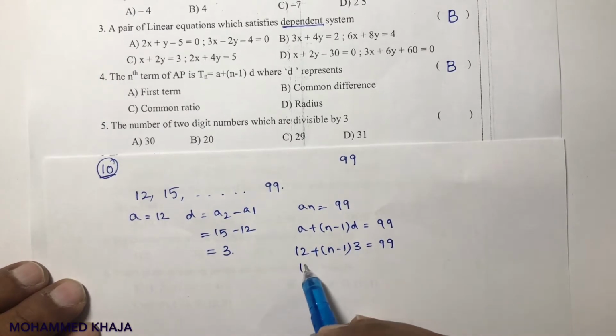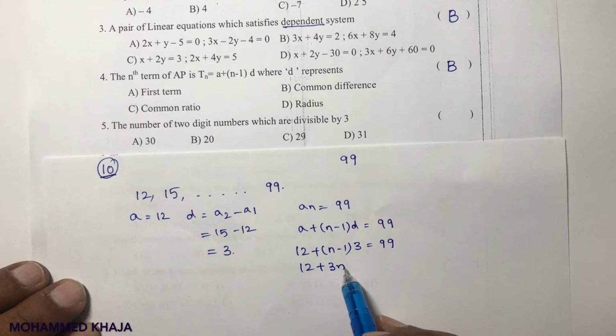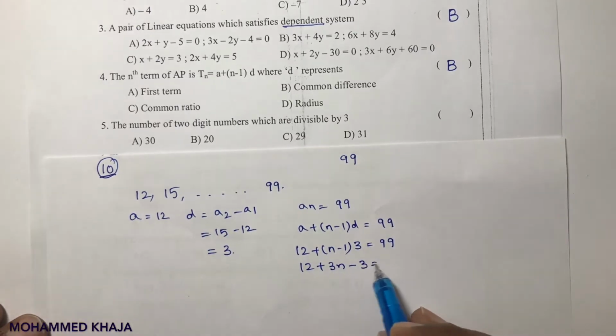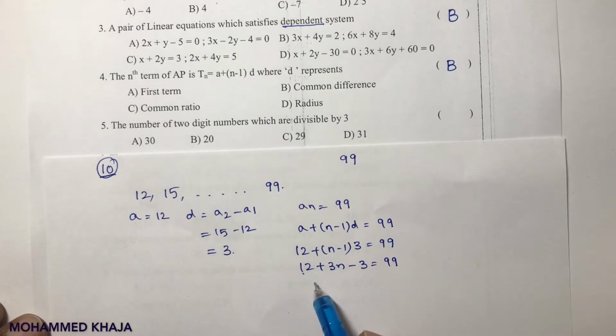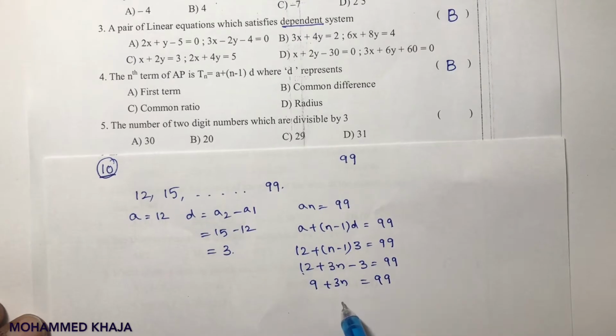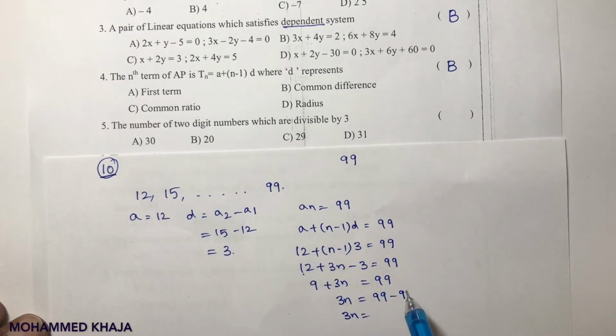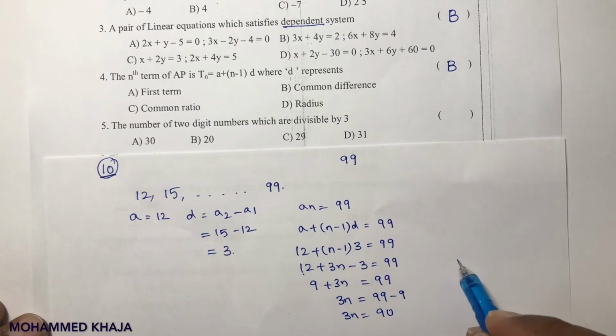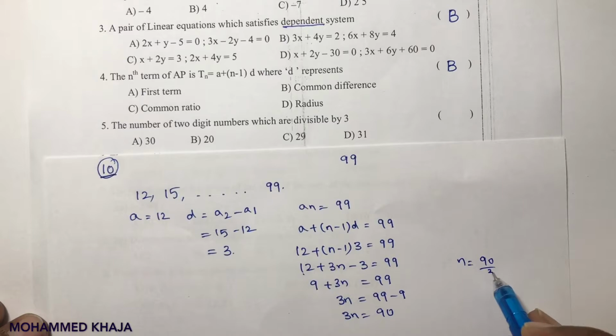From this we will get the number of terms. 12 plus 3n minus 3 equals 99. 12 minus 3 is 9, plus 3n equals 99. 3n equals 99 minus 9, which is 90. So n equals 90 by 3.